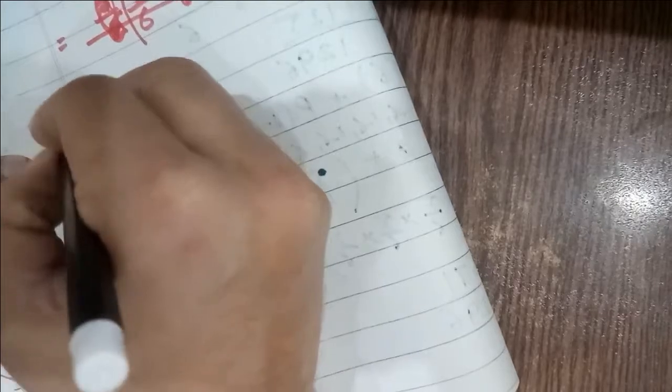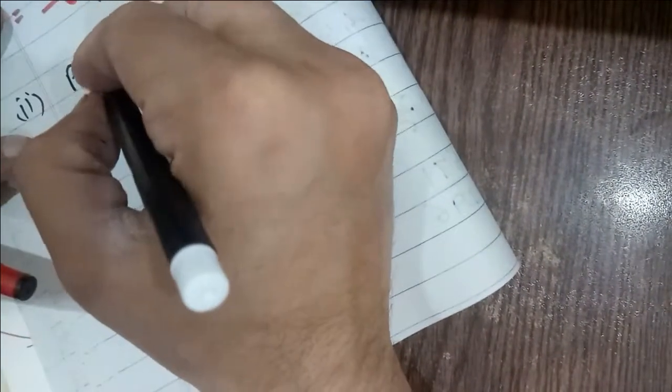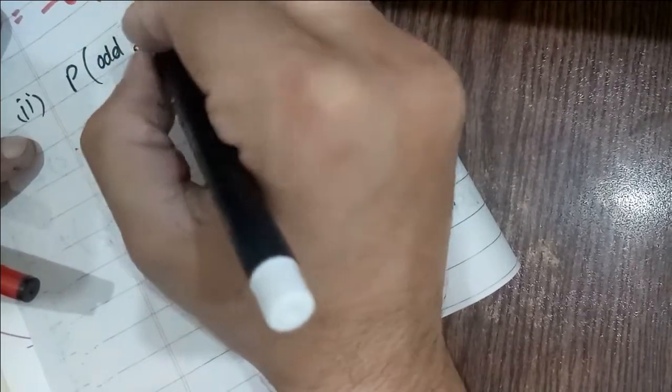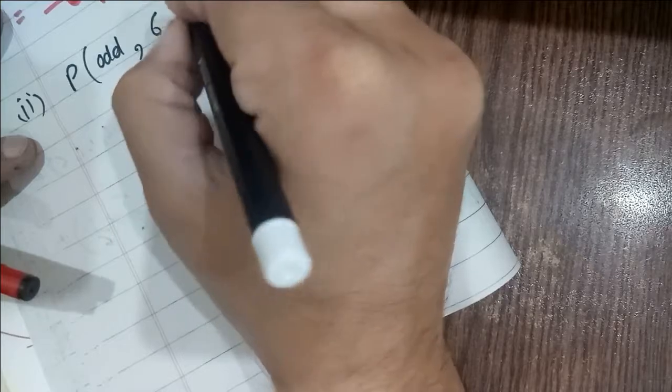In part 2, one number should be odd, then 6 and then 6, or the probability of getting 6, odd and 6.